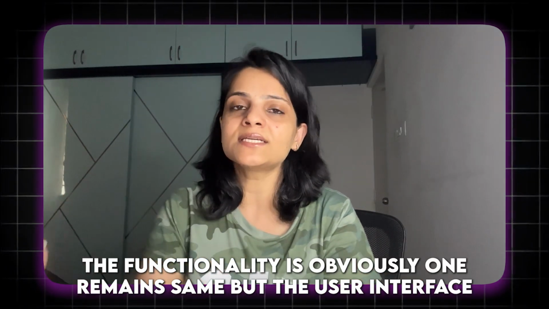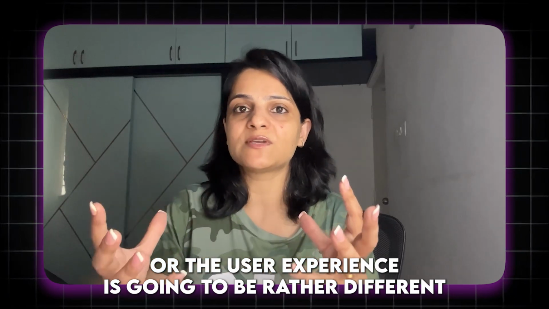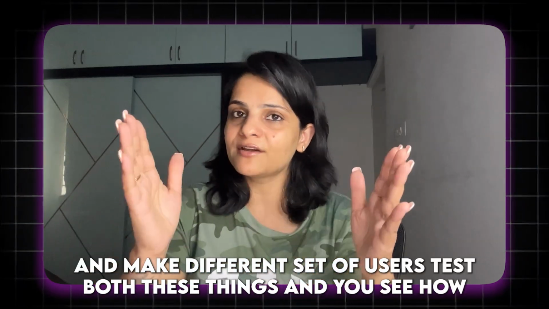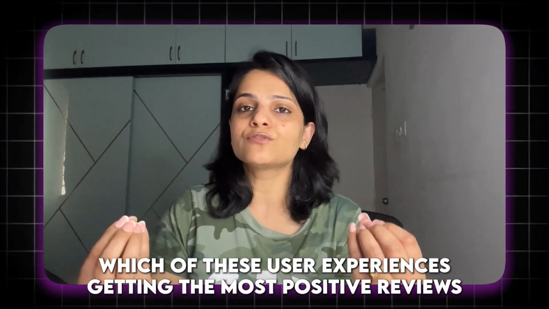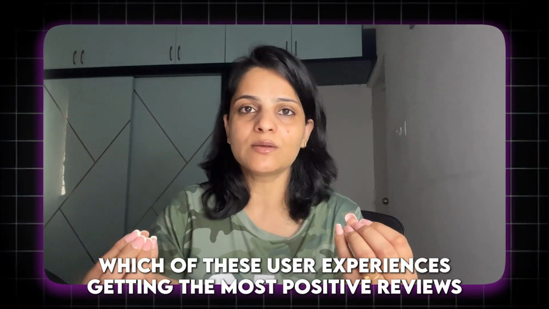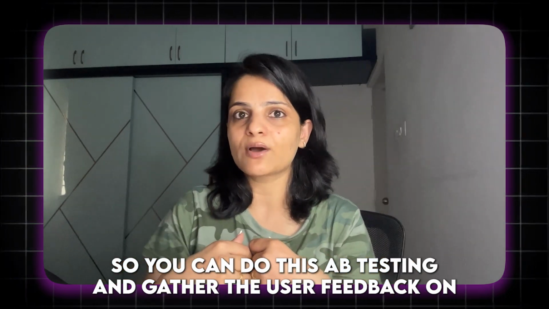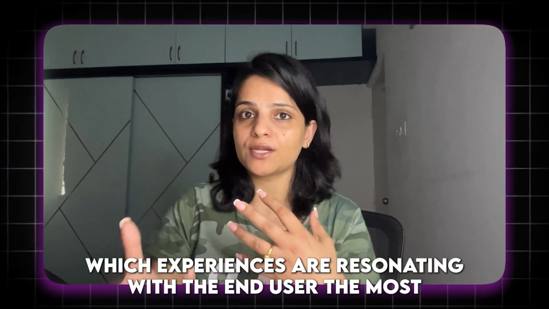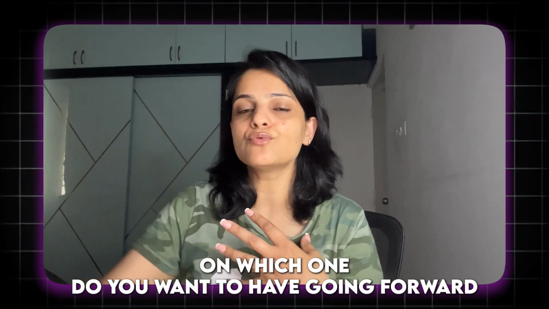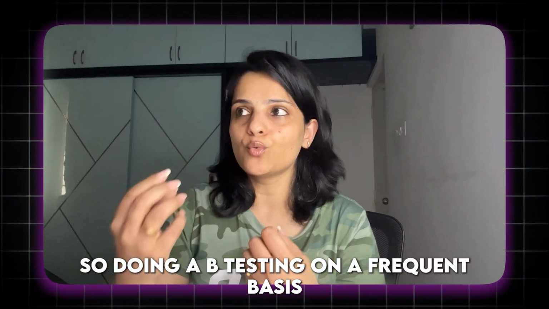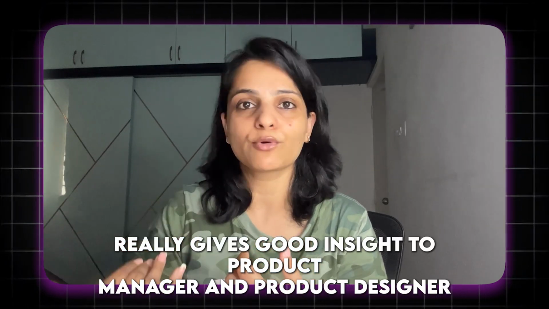The functionality is obviously going to remain the same, but the user interface or the user experience is going to be a little different. Make different sets of users test both these things, and you see which of these user experiences is getting the most positive reviews. So you can do this A/B test and gather user feedback on which experience is resonating with the end user the most, and then make a decision on which one you want to have going forward. So doing A/B testing on a frequent basis really gives good insight to product managers and product designers.